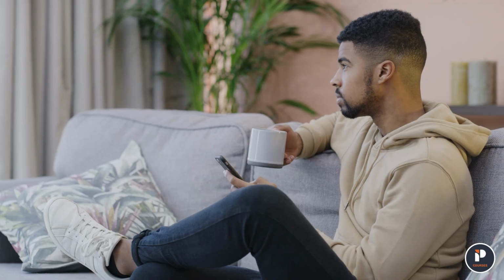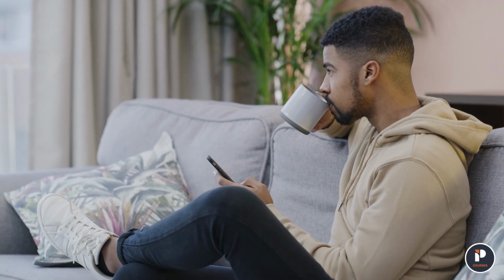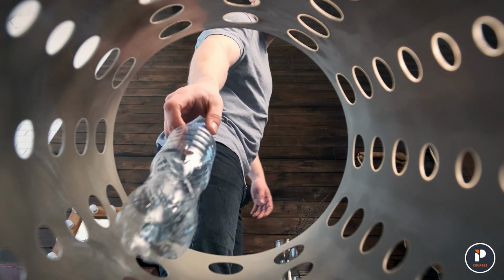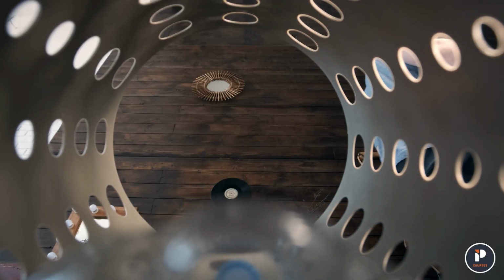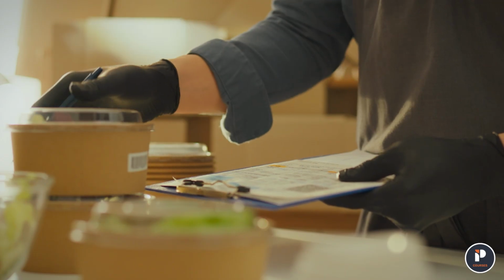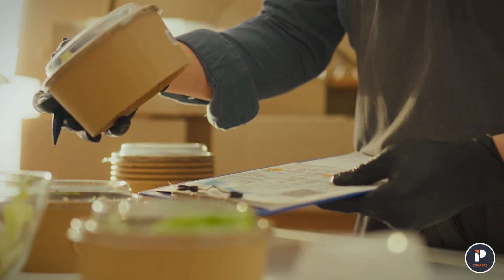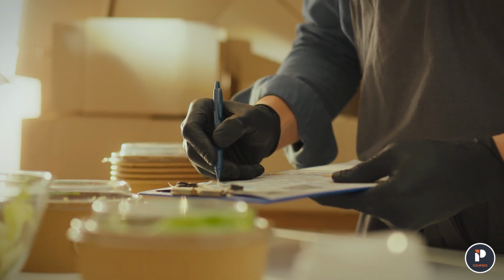Before we go any further, let's take a moment to reflect on your perspective on sustainability. How do you define sustainability? What aspects of a package make it sustainable? What aspects of a package make it non-sustainable? Think of an example of a sustainable package you've seen on the market. There are no right or wrong answers.